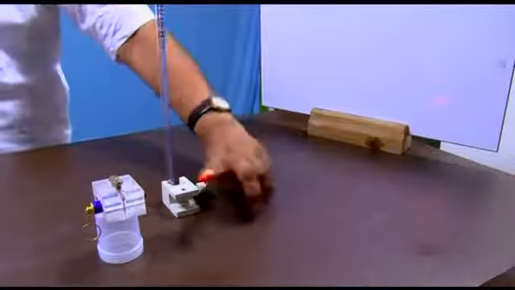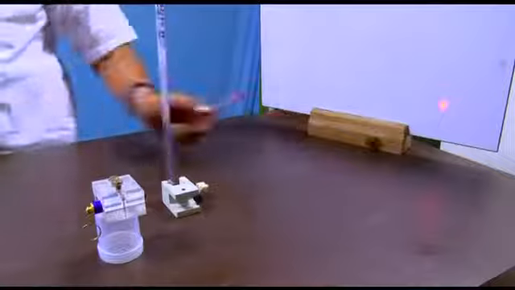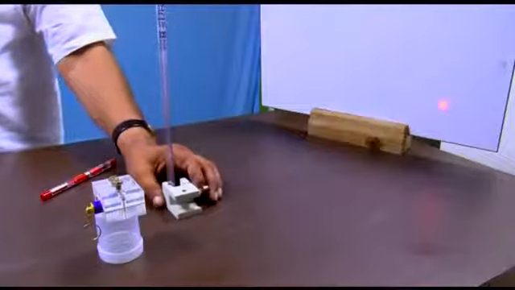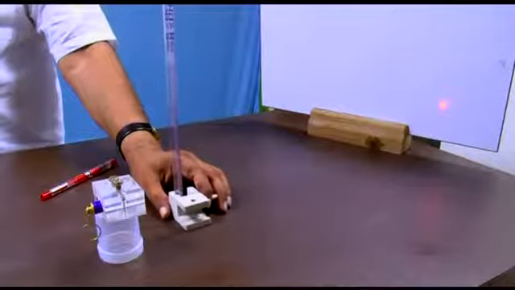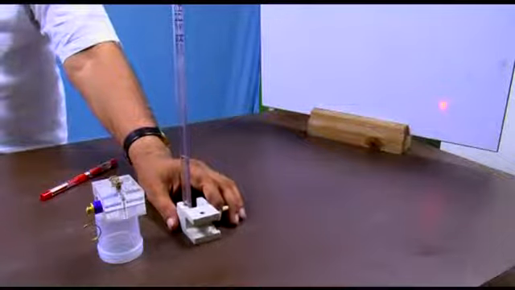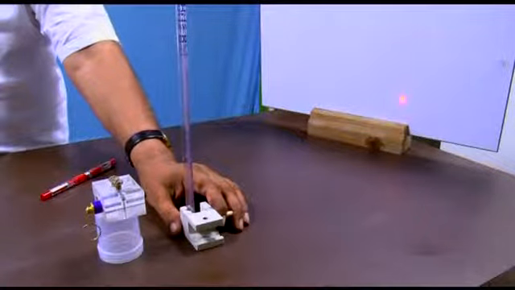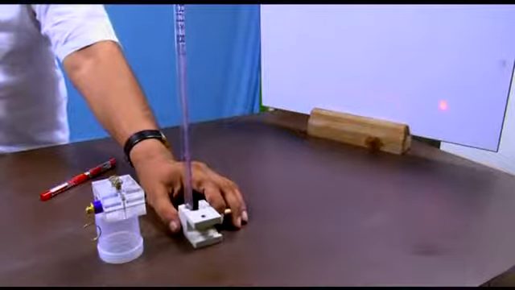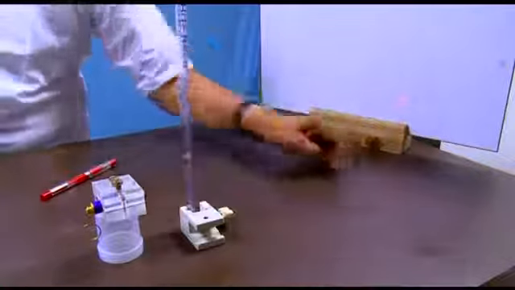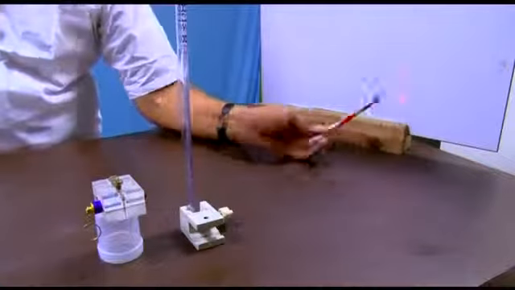So, straight path, the light is going and falling on the screen here, and now I am bringing my scale prism in the path of the light. So here it is. This was the straight path, and now it is going through my scale prism, and you see that it has deviated. It has come from somewhere here to here.